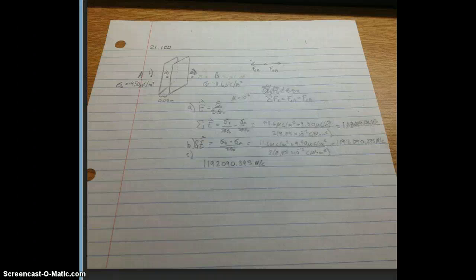But for the next one, the point that they described to us was, let me look back in the book, 4 centimeters to the left of sheet A. So in this case, both the charges were applying their force to the point in the same direction, which was to the left as well.